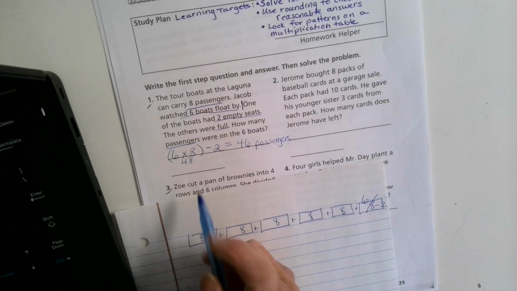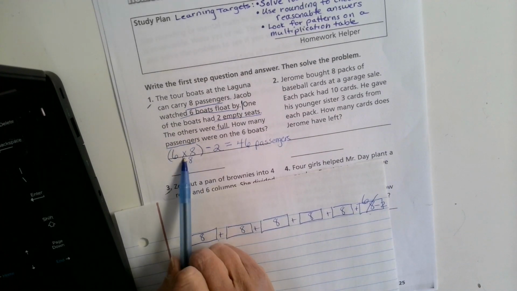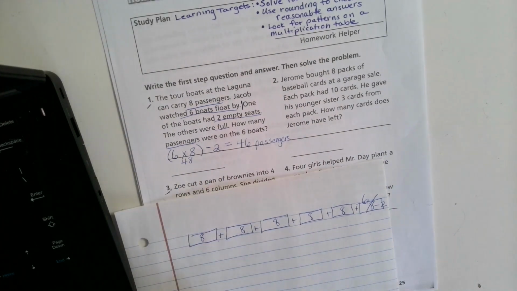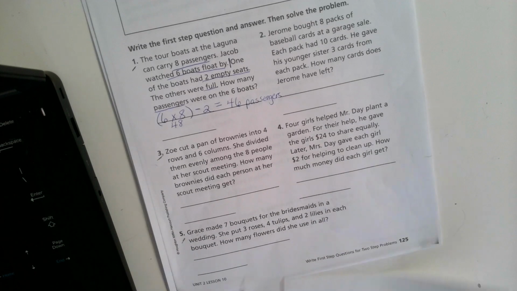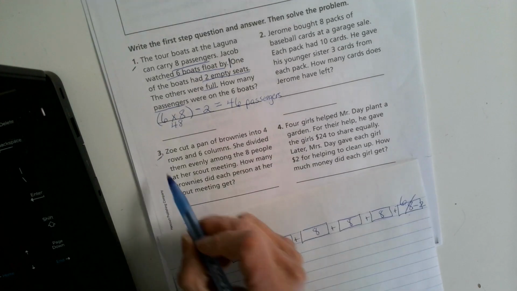Okay, so in this problem, we had to use multiplication and subtraction. Let's reflect, see if that makes sense. The tour boats at the Laguna can carry 8 passengers. Jacob watched 6 boats float by. One of the boats had 2 empty seats. There were 46 passengers on the 6 boats. That makes sense. Okay, look at number 3.